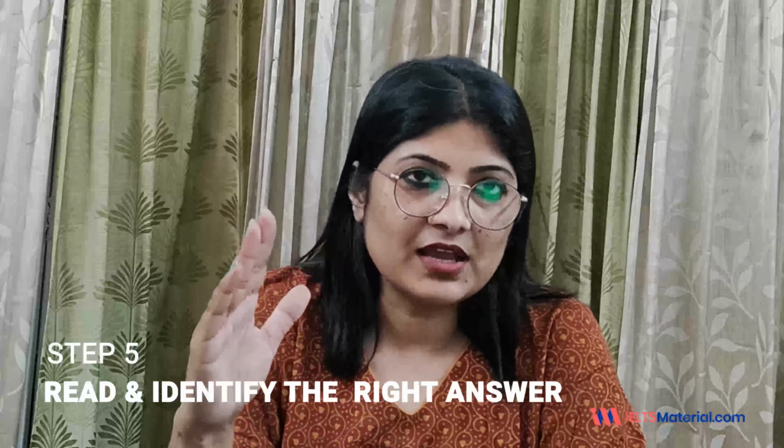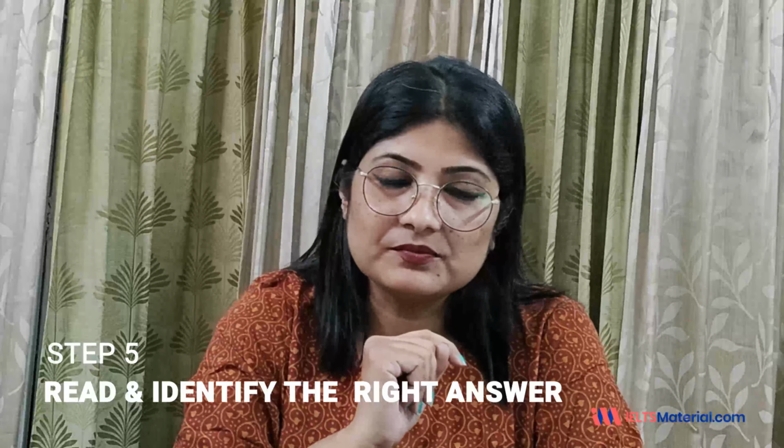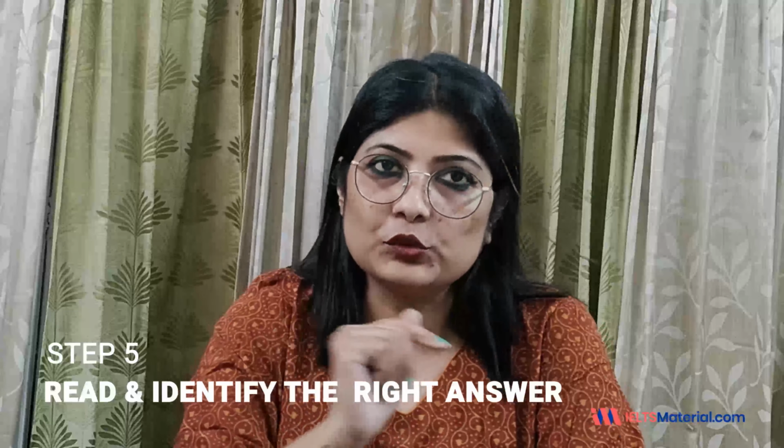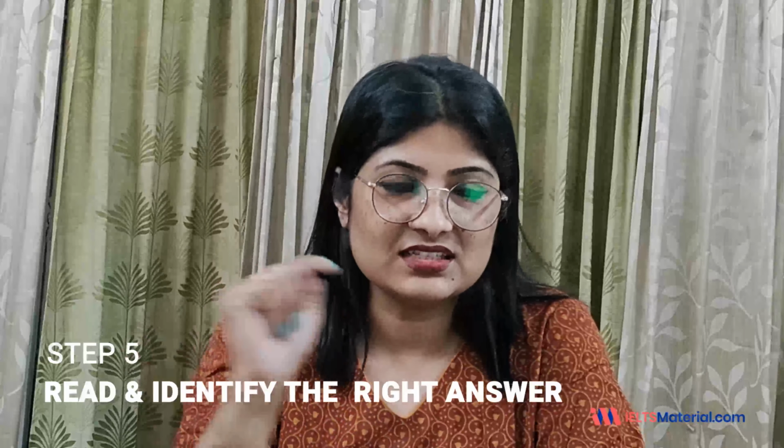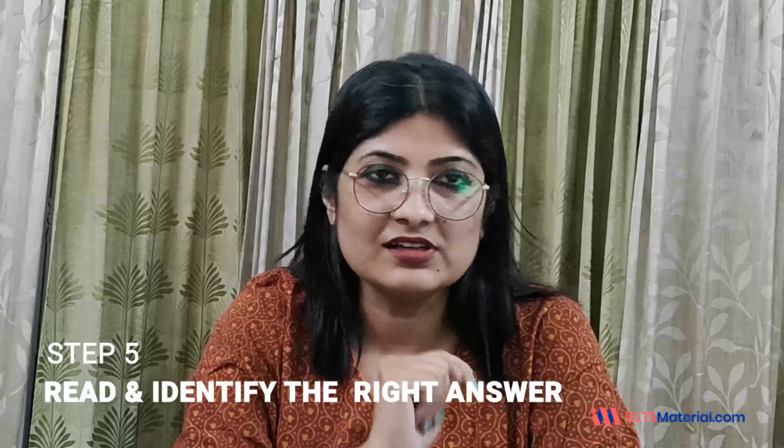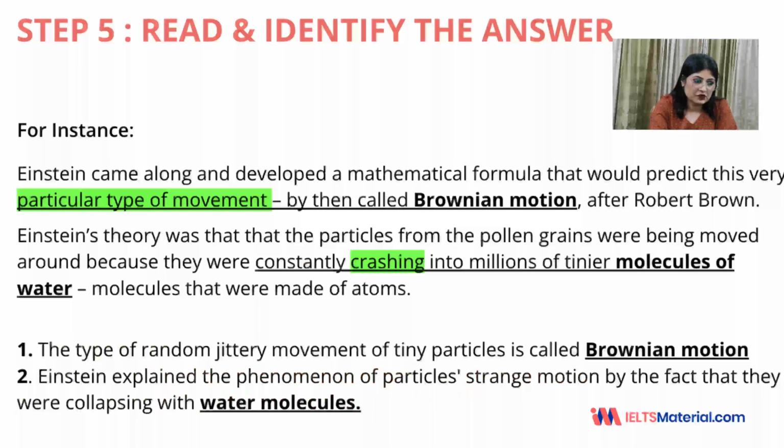Step number 5. Read and identify the right answer. Immediately after locating the keyword, stop. Read the entire sentence and find out the correct answer. For instance, in the first question, the moment you come across the words particular type of movement, stop. Read the entire sentence and you will realize that Brownian motion is what you are looking out for.